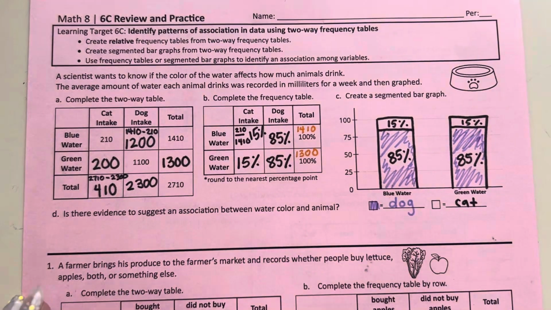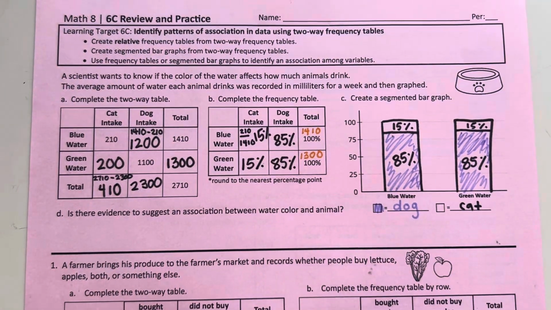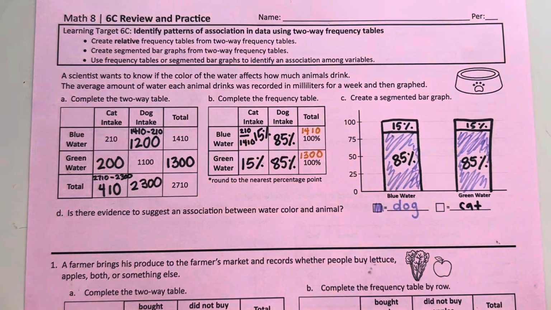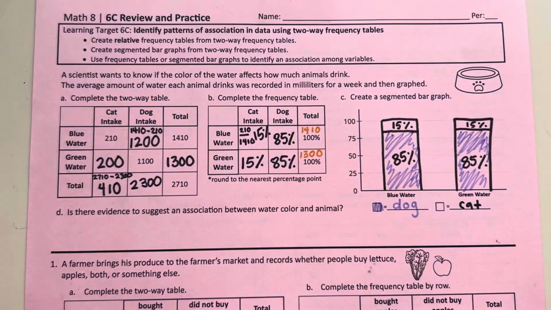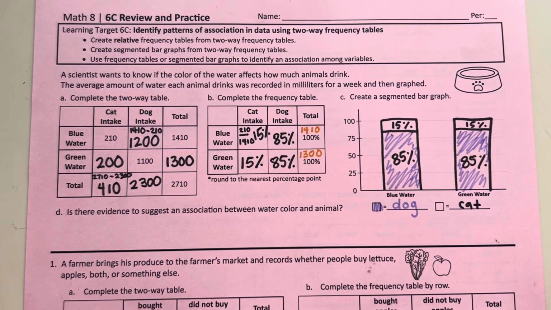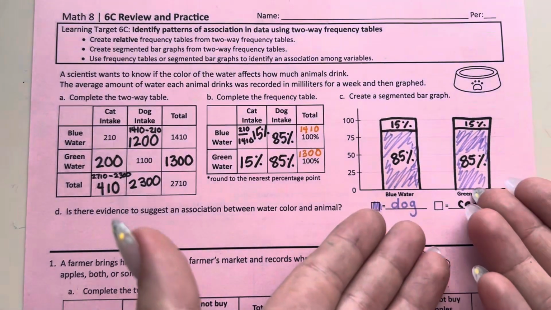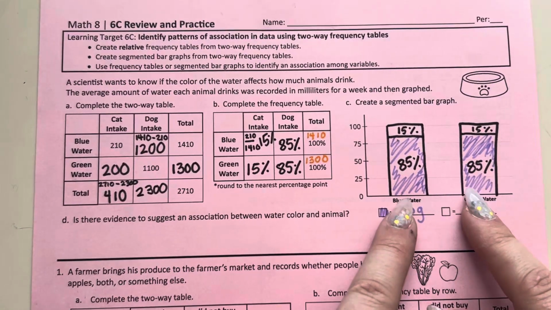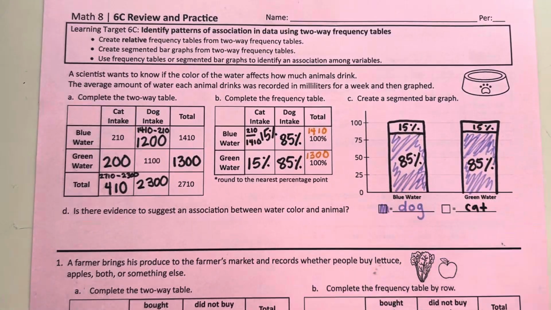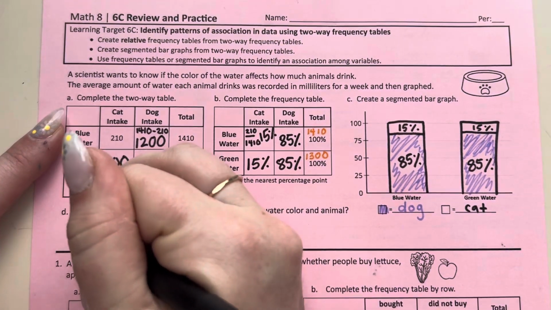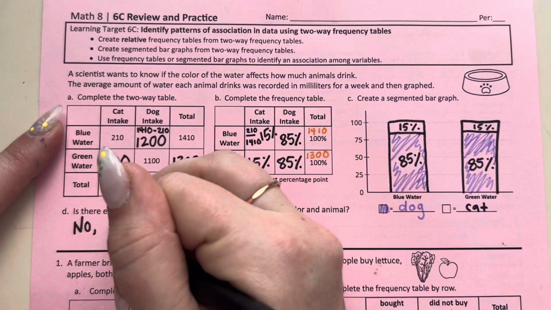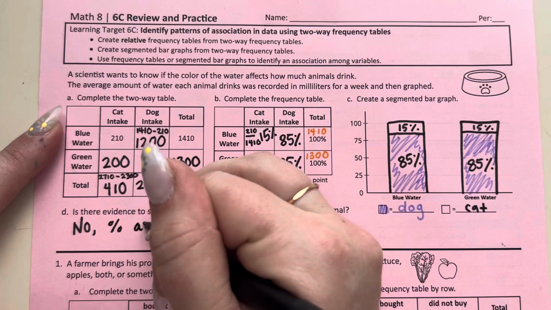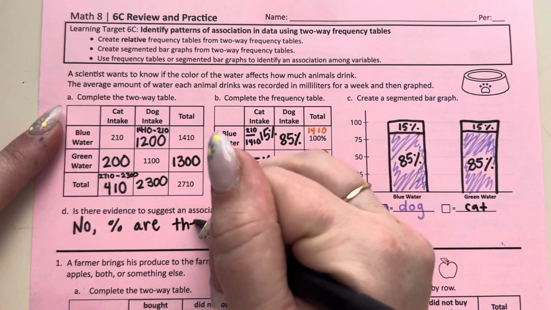Now I need to check for an association. So is there evidence to suggest an association between water color and animal? And I would say yes. Actually, I'm sorry. No, there is not, because the same percentage, they are the same for each color water. So this is no, they are the same percentage for each color water, so it doesn't seem like there is a difference based on the color of water. So the percentages are the same.